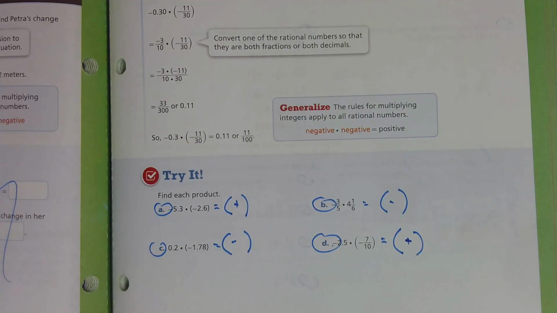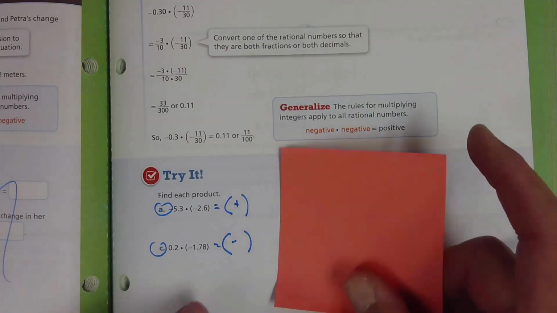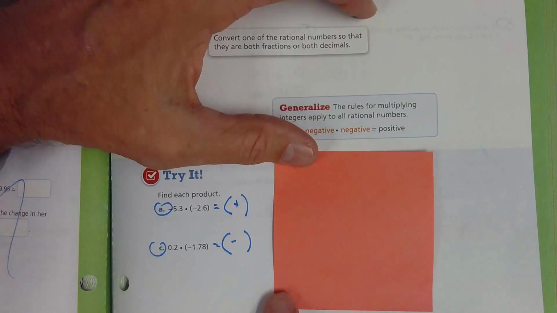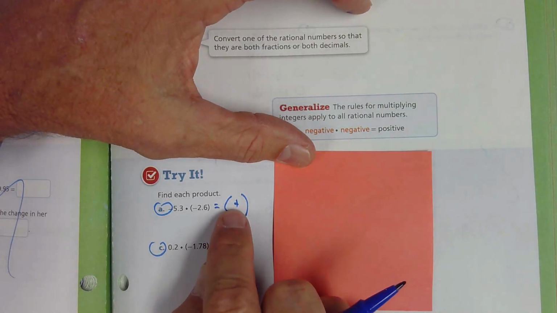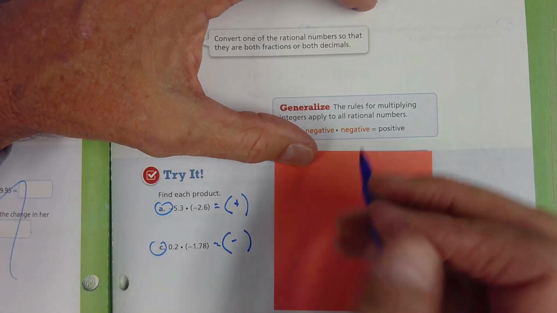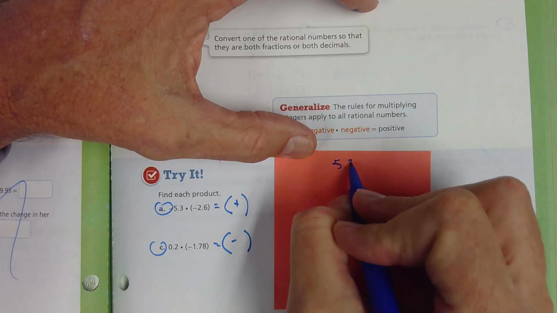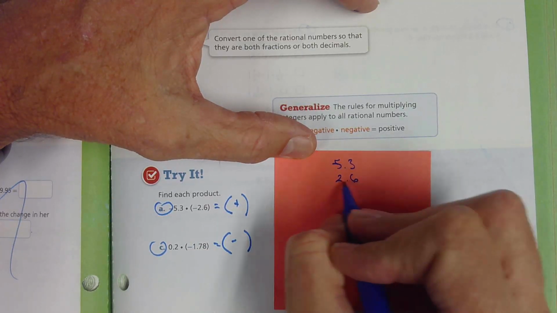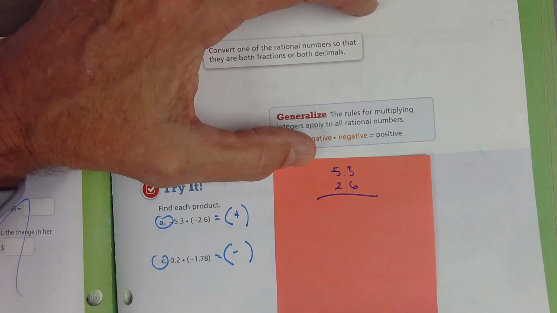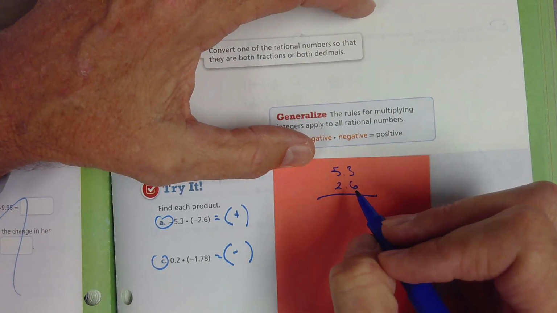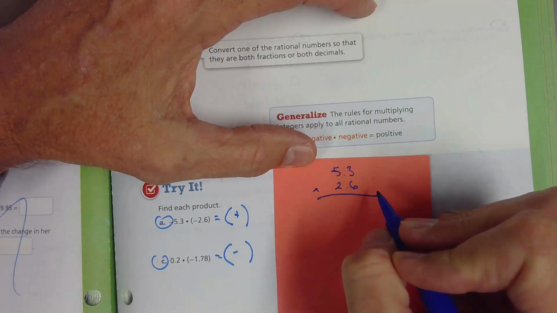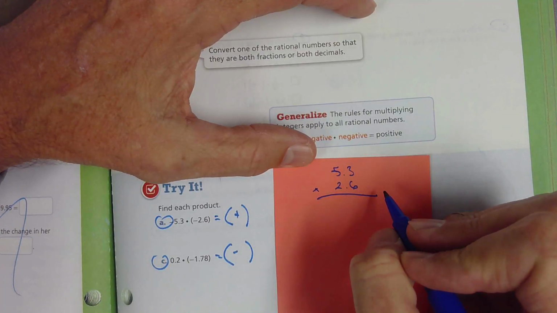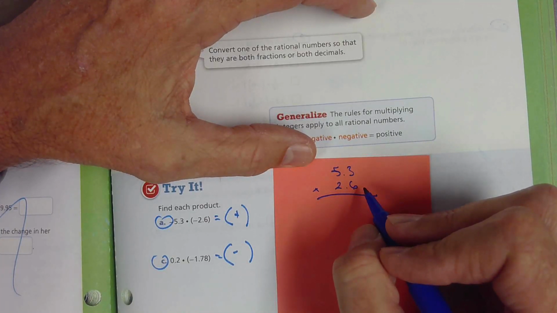All right. Let's do these. Hopefully you guys remember how to do these kinds of problems. So we have, I know it's going to be positive, so I'm just going to put 5.3 times 2.6. Mr. Moore, now what? Well, first you have the decimals, so you have to move them. Oh wait, I see them right now. I didn't see the decimals.